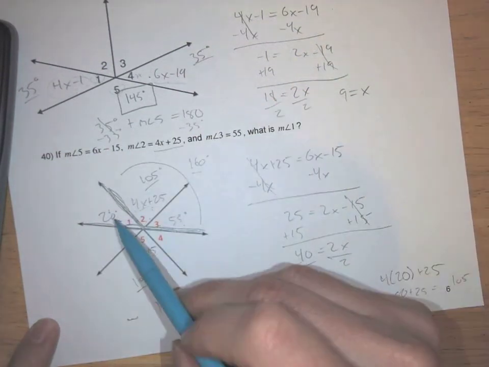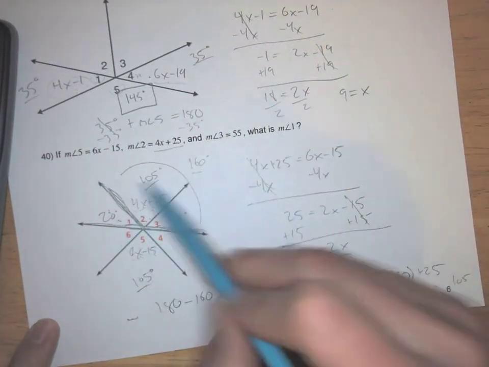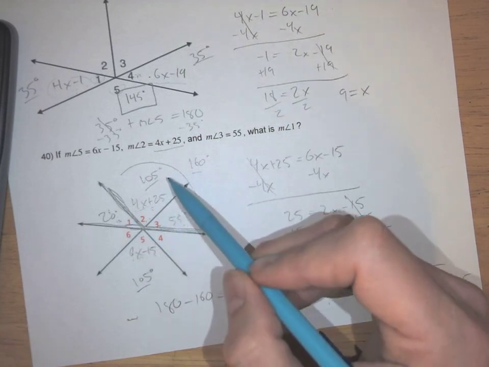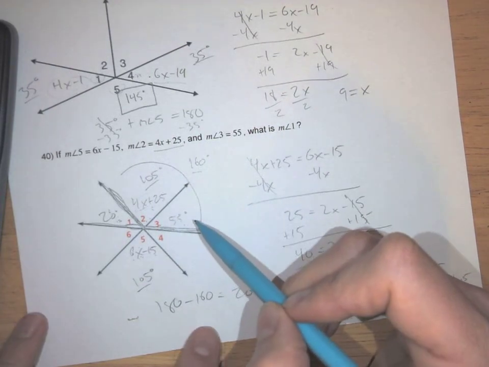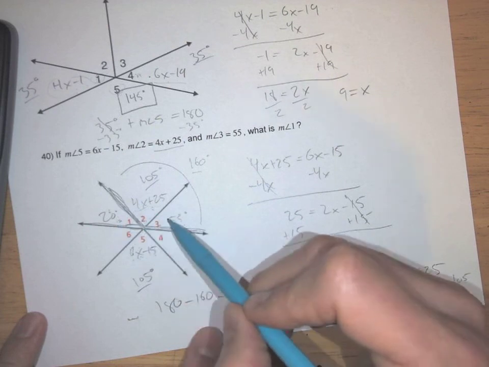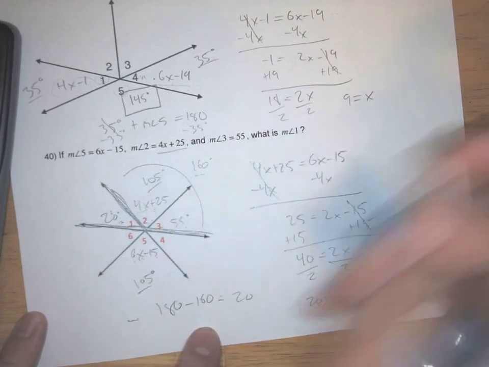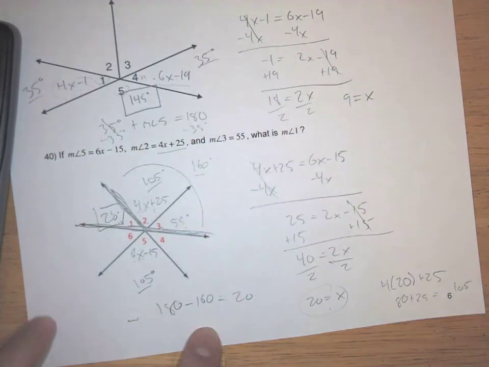Okay, let's double check. So 20 plus 160, yep, that's 180. Or 20 plus 105 is 125, plus 55 is 180. So these three angles together have to make 180 because they form a line here. So this is what we're after.